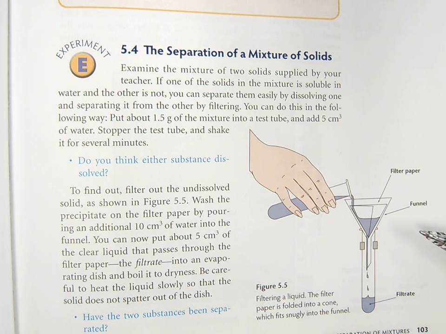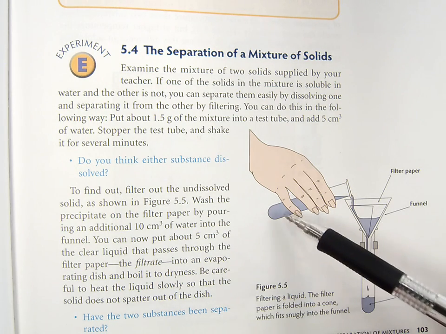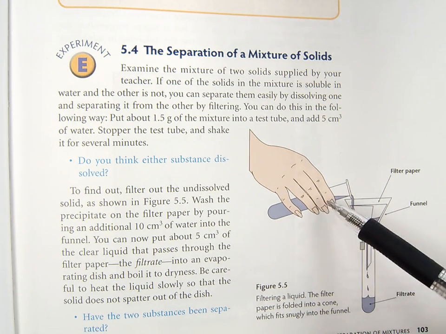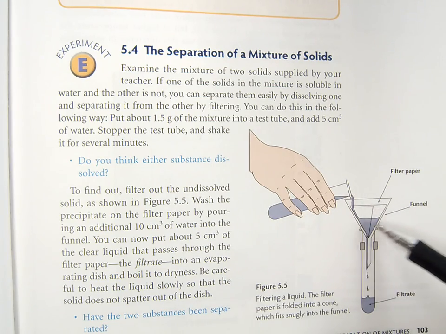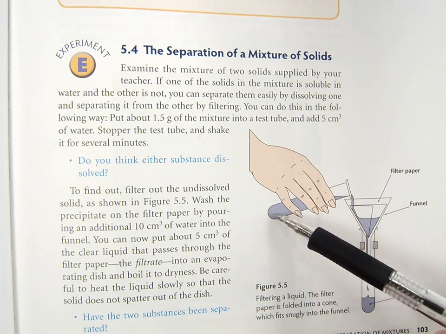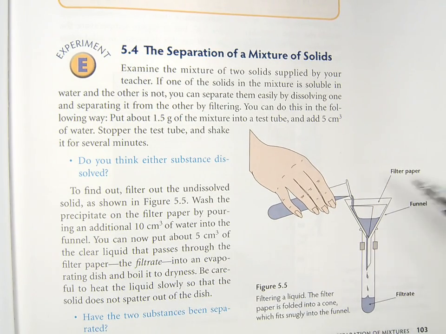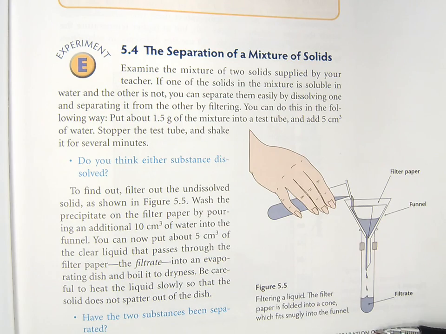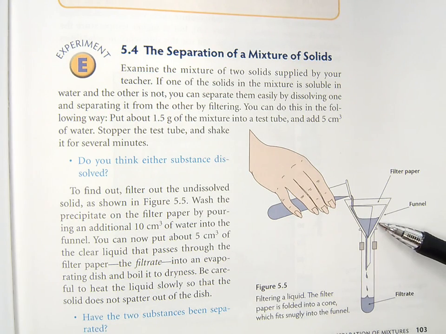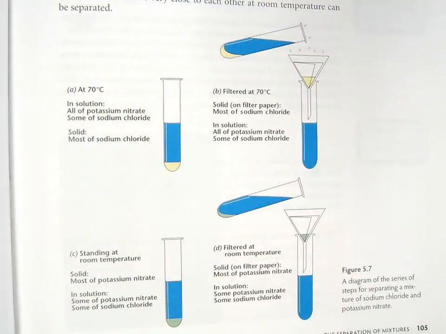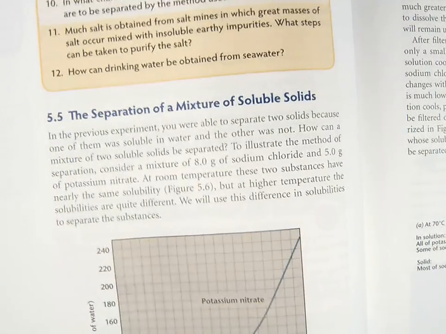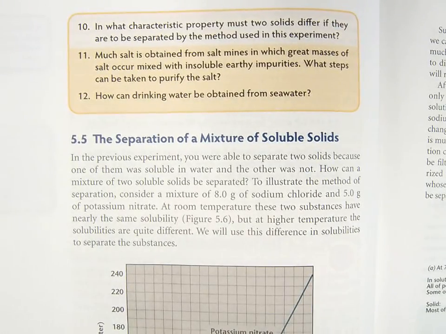So what you need to think about is the lab that I showed you guys, that demonstration with the salt and the sulfur. When we put this mixture of salt and sulfur into the test tube, the salt dissolved, the sulfur did not. So the sulfur, when we filtered it, got stuck in the filter paper, and then the salt went with the water through the filter paper. We call that the filtrate. And that's how we were able to separate them, based on the fact that one was insoluble and one was soluble. So the characteristic property that they're looking for in question number 10 is solubility.